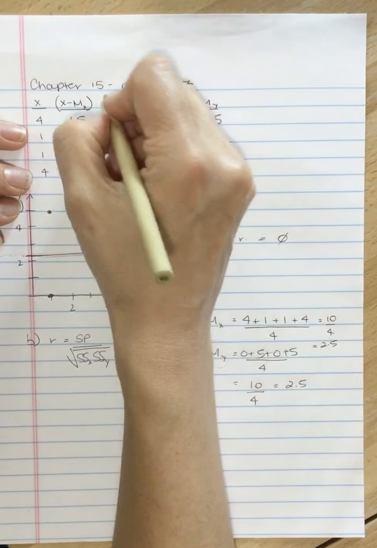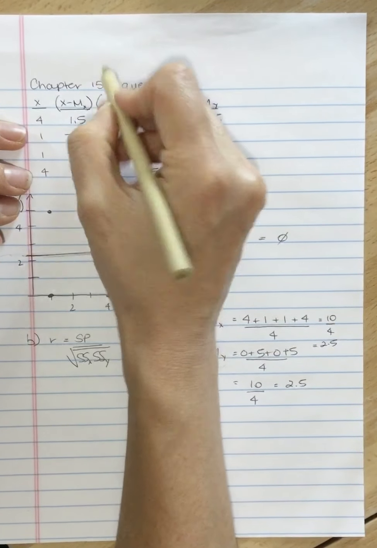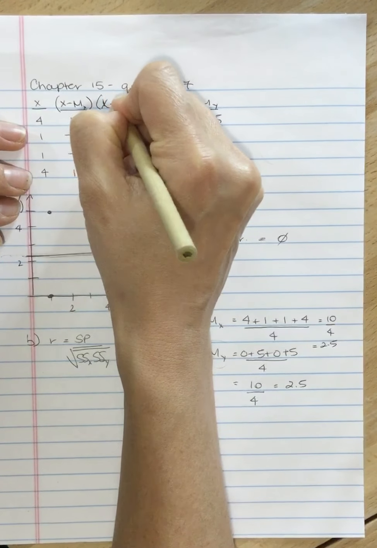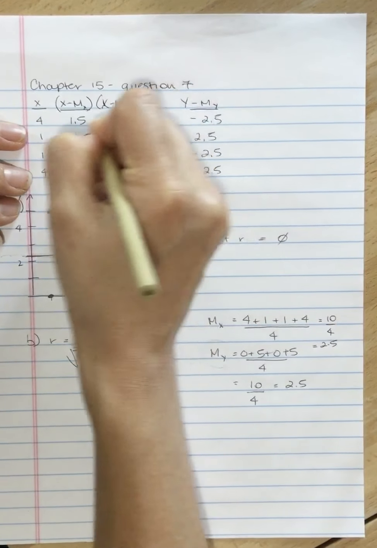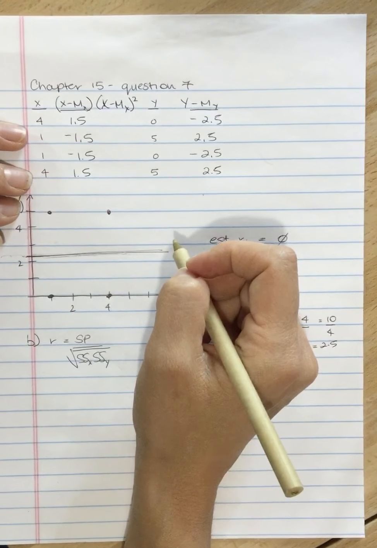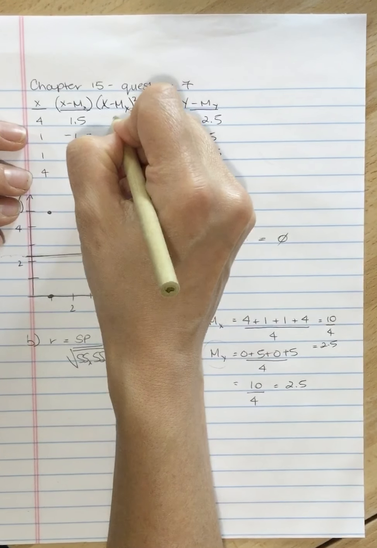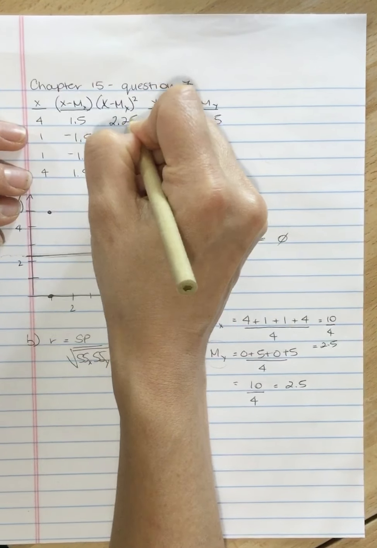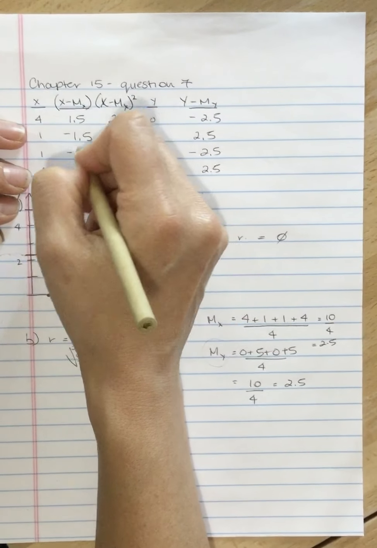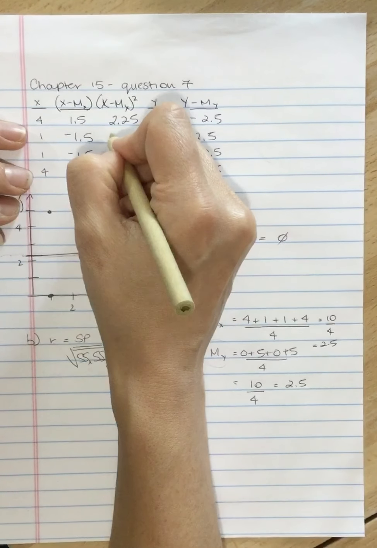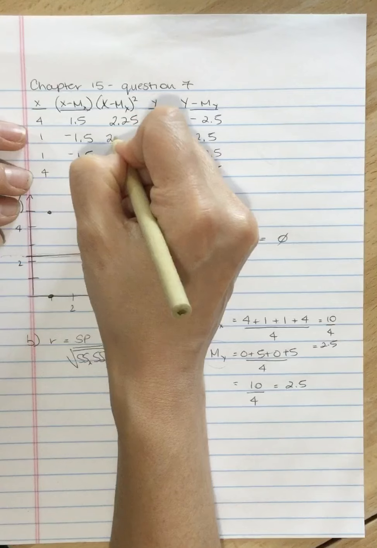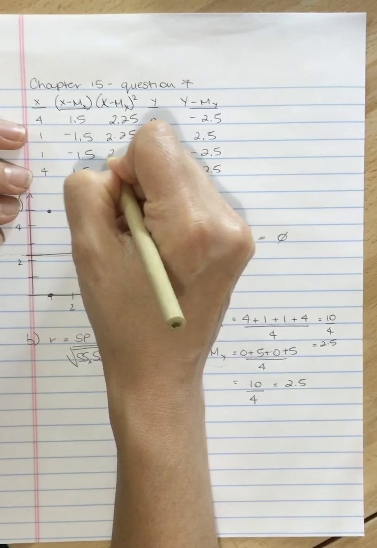In order to calculate the sum of squares, we need to square each of these. So x minus the mean of x, squared. 1.5 times 1.5 is 2.25. Negative 1.5 times negative 1.5 is 2.25.